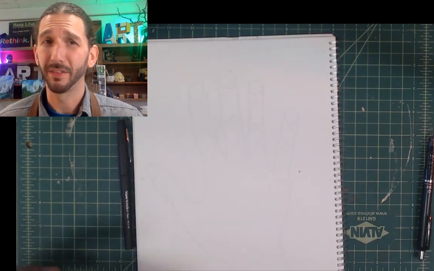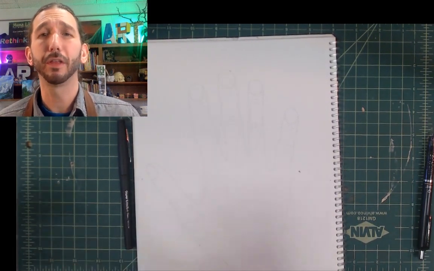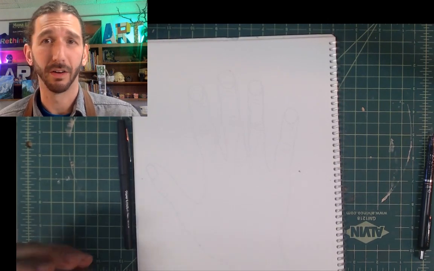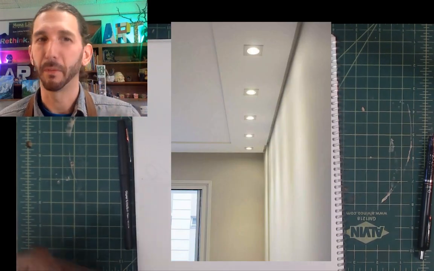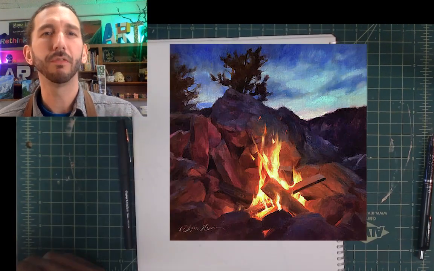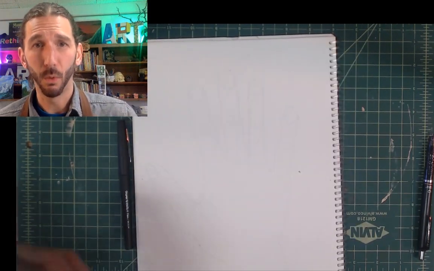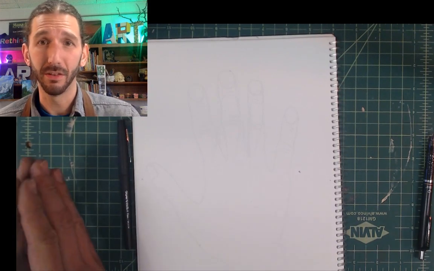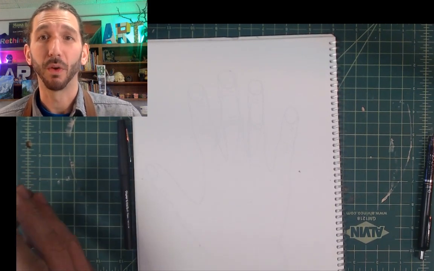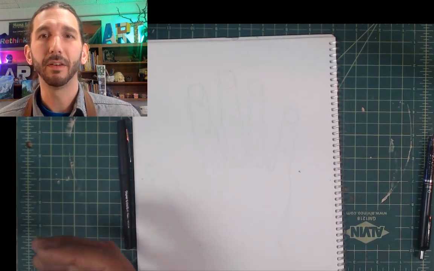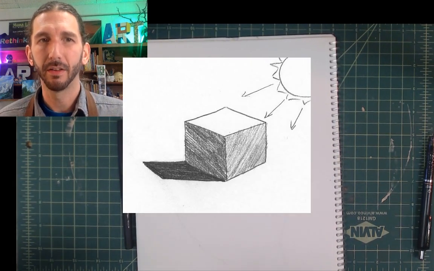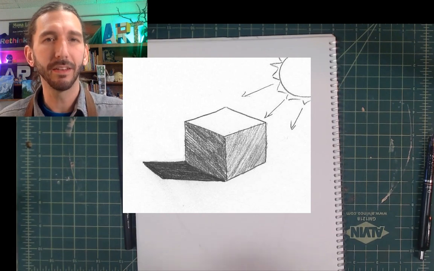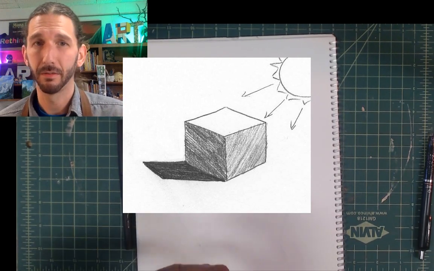So, to help you find this out, you have to use your imagination and think about where the lights are. Is it the sun? A ceiling light? Maybe a campfire? All of these create light. Once you know where the light is, you can find out where the light is coming from. And then picture an arrow coming out of that light source and hitting the side of your object.